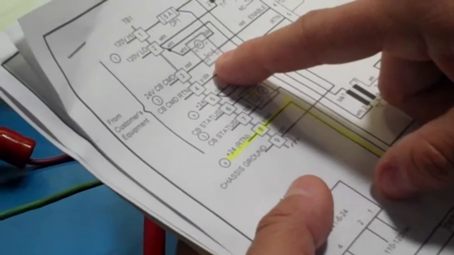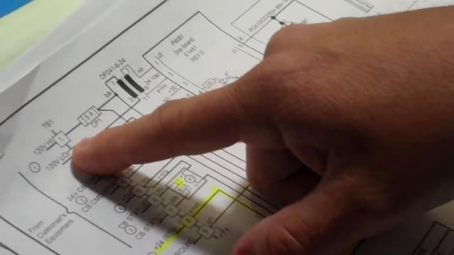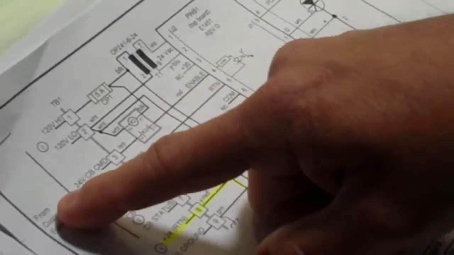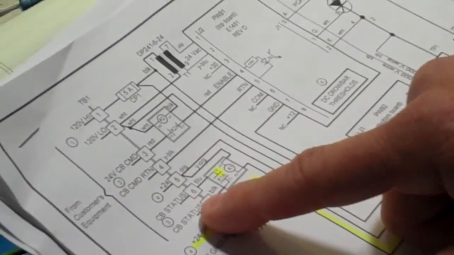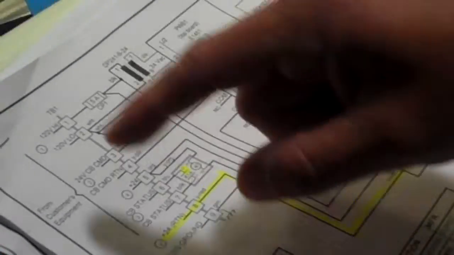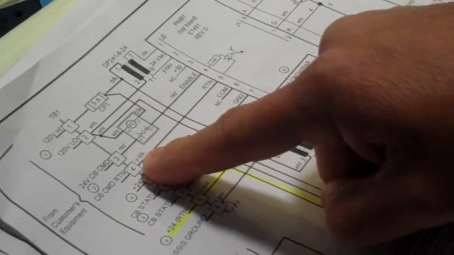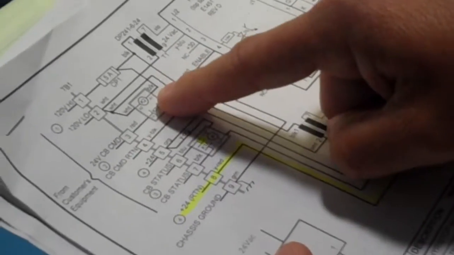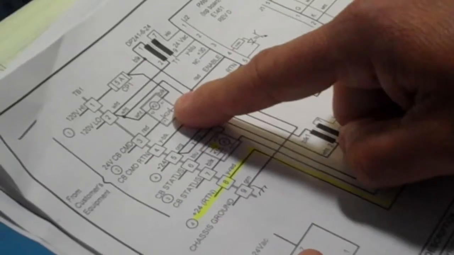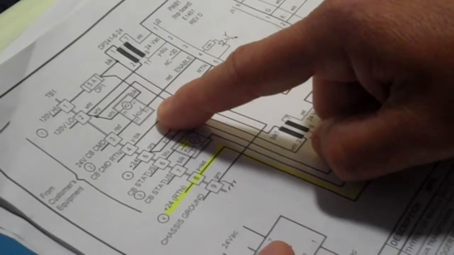This relay will come in handy, as proven before. When we lose the 120, this will open and it will immediately remove the 24 volt AC command. So that's the 120 powering the boards, and then the 24 volt crowbar command. We have this relay added for when we lose the 120.